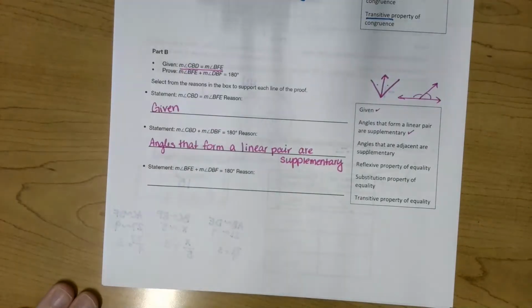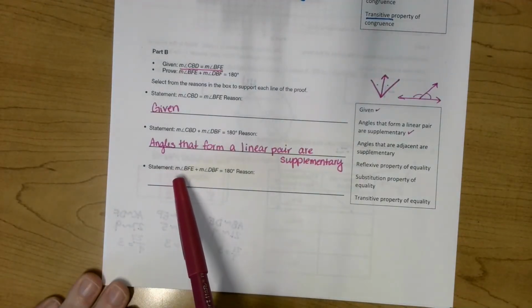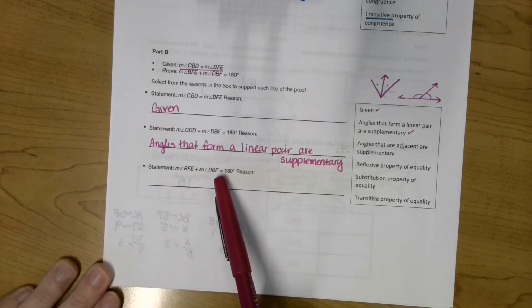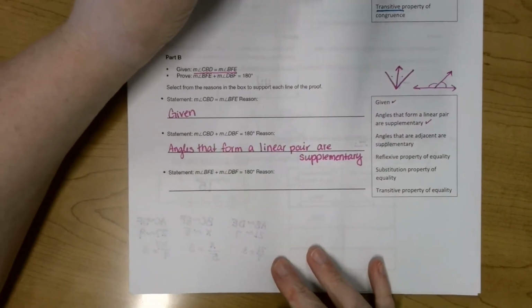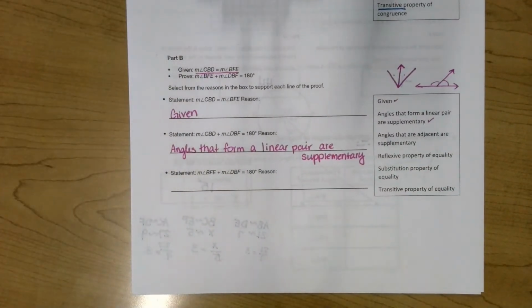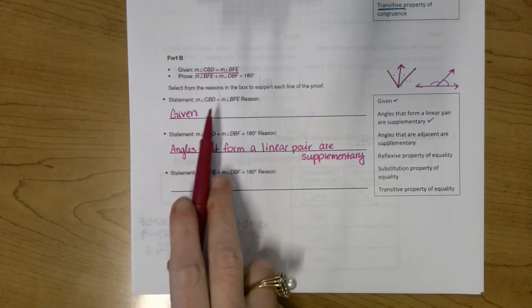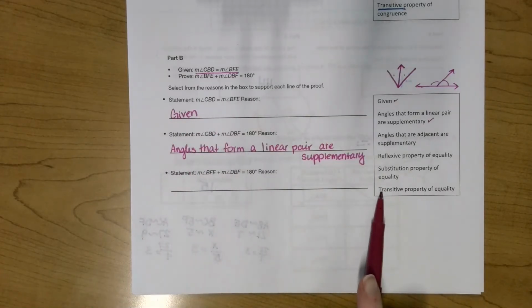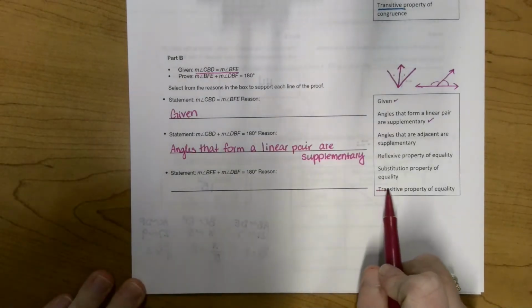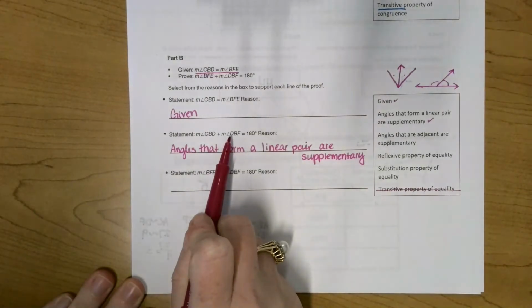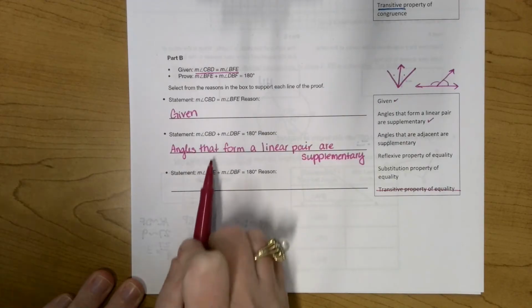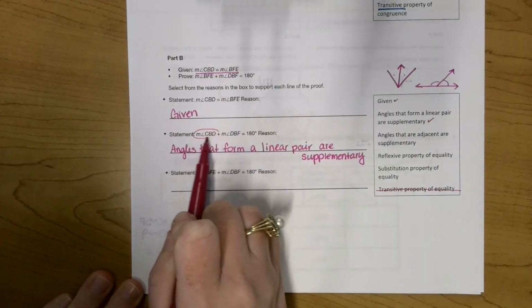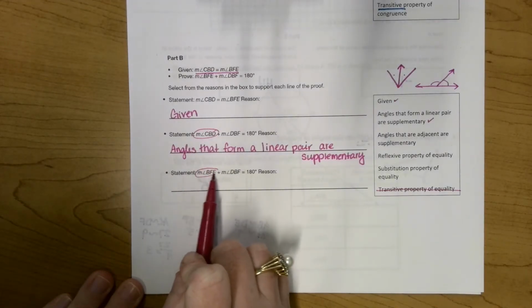All right, and the final statement, measure of angle BFE plus the measure of angle DBF equals 180 degrees. Why? I can't use transitive property here because it's not that these two are equal, so these things are equal. So it's not transitive like it was last time. Now if I look from this to this, the only difference is I took CBD and changed it to BFE.